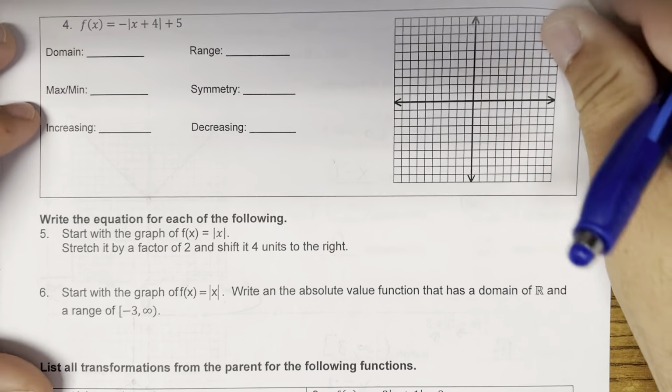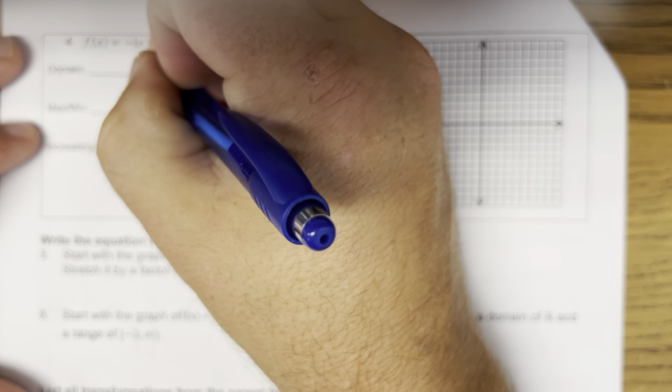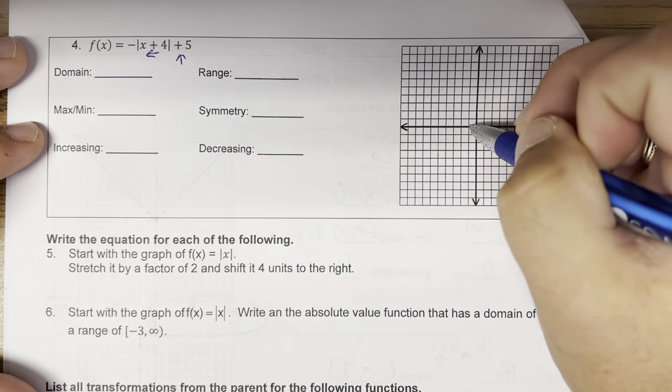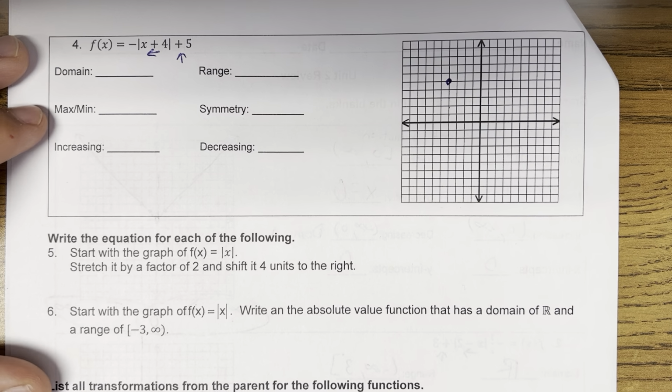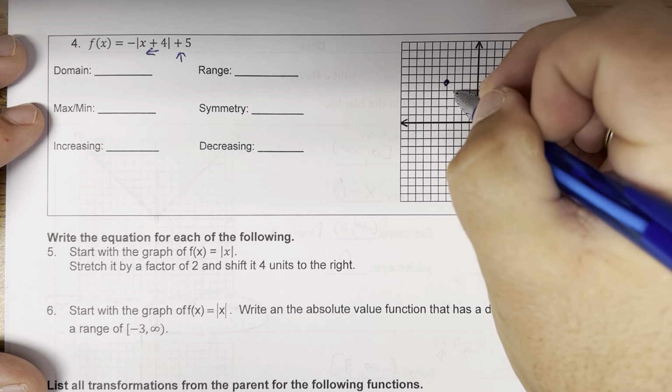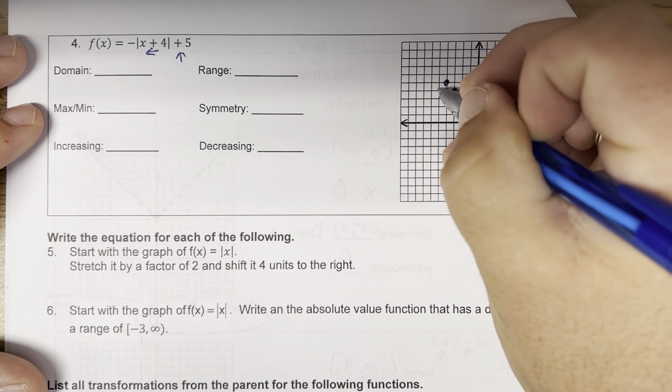All right. Number 4, we're going to go left 4 and up 5. 1, 2, 3, 4. Here's our starting point, our vertex, and our slope is just negative 1, so we go down 1 over 1 in both directions.